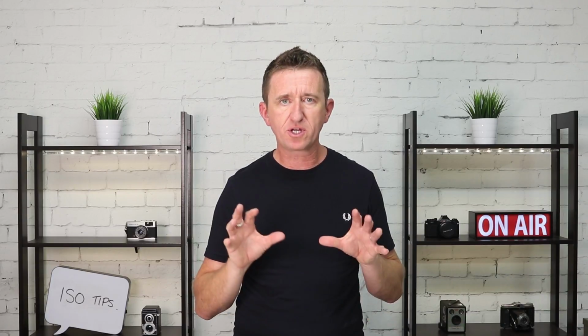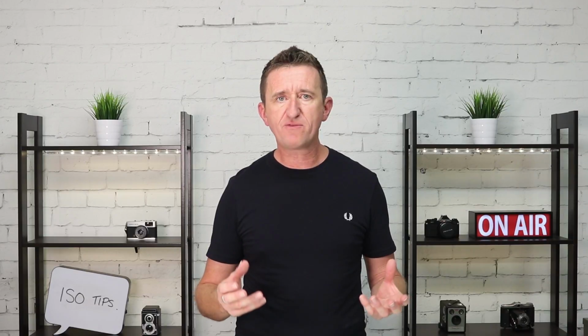Now, when it comes to ISO, there's one question I get asked time and time again, and that is, how high can I increase the ISO on my camera before my pictures start to look noisy? Now, this is not an easy question to answer, and that's because with some cameras, you increase the ISO to 1600 ISO and the pictures look noisy. But another camera may be able to shoot at 5000 ISO or higher and give acceptable results. So there's a lot of variation here. So my advice is to test your camera out and find out how high you can push the ISO on your particular camera. And I'm going to show you how to do it.